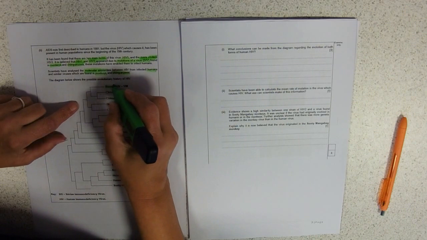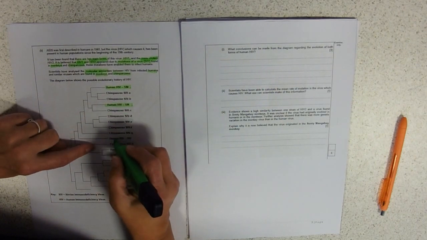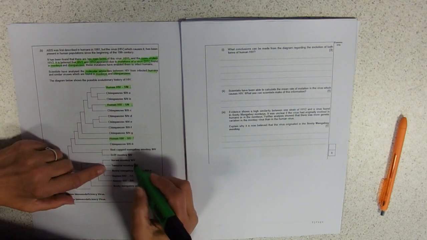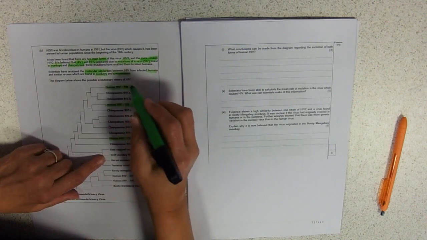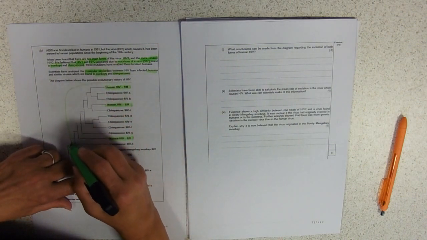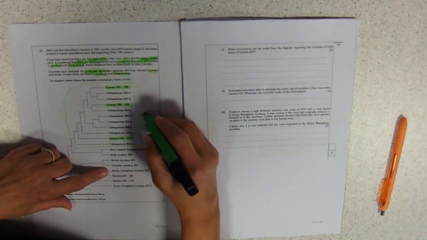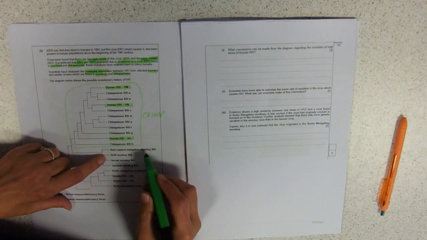So we've got HIV-1, humans, humans, and then we've got all the rest of chimpanzees. So all of those around there, they're all chimps. And then we've got monkey.